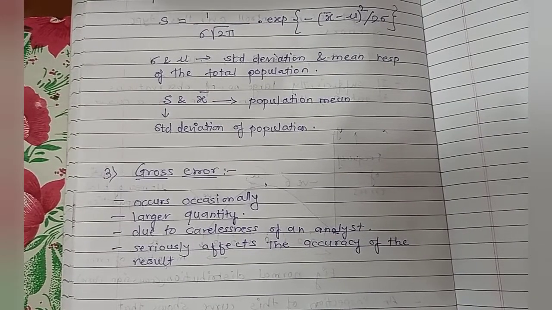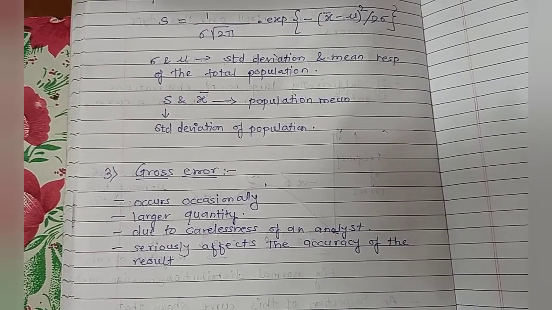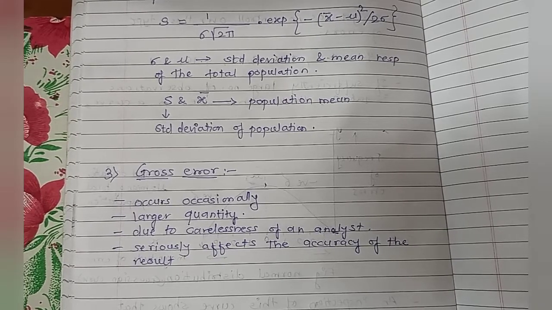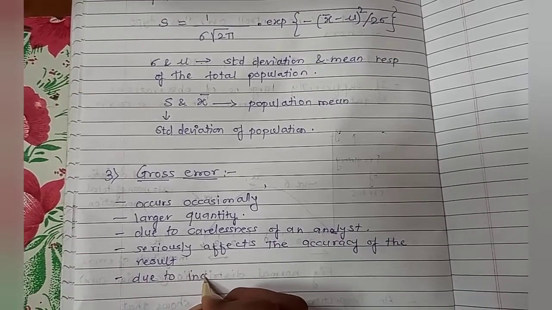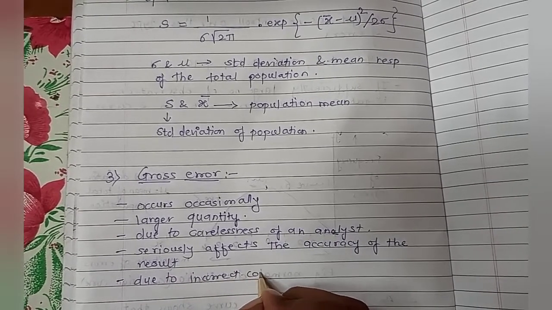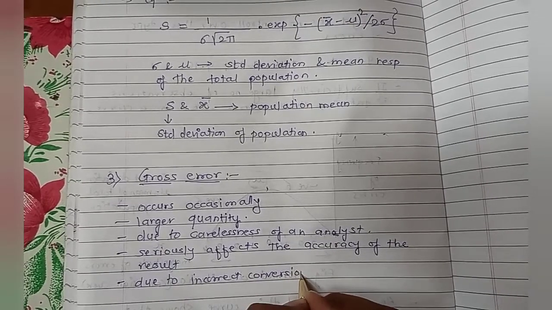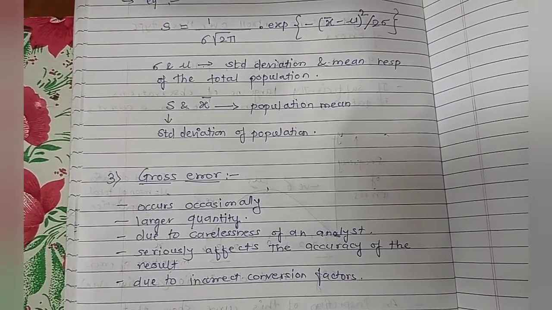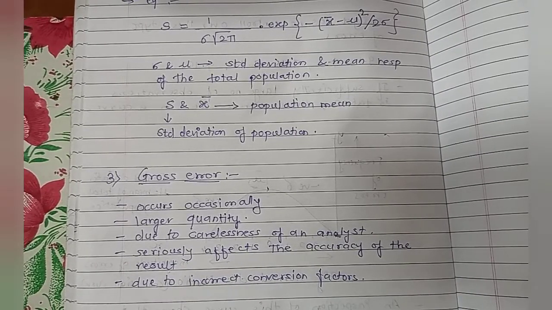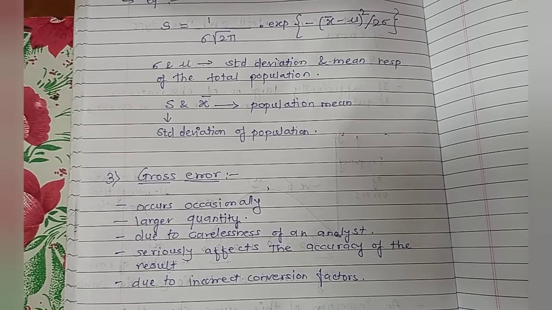Common gross errors are due to incorrect conversion factors. As we have studied in the experiments how to prepare normal and molar solutions, parts per 1000, parts per million, solution preparation is very important.